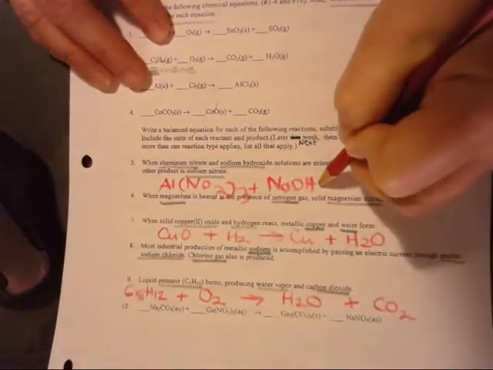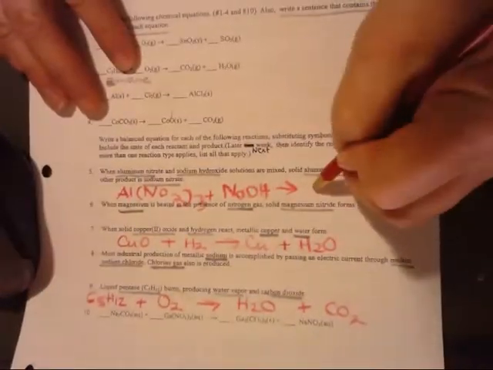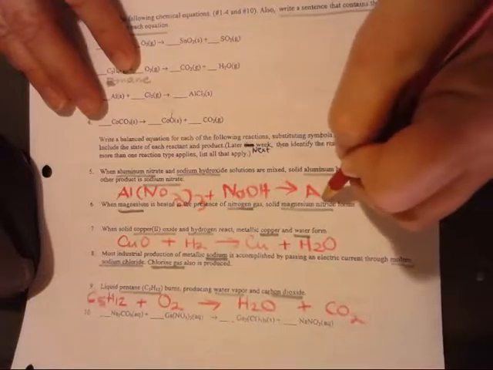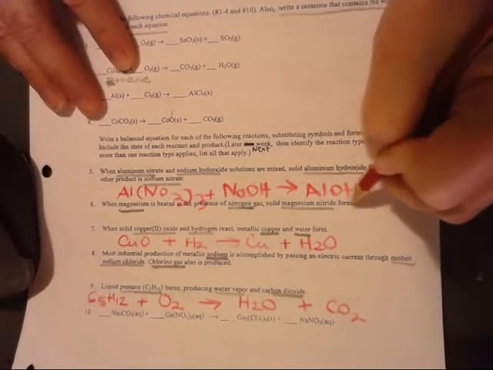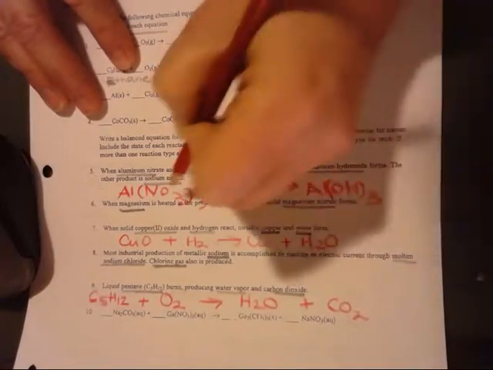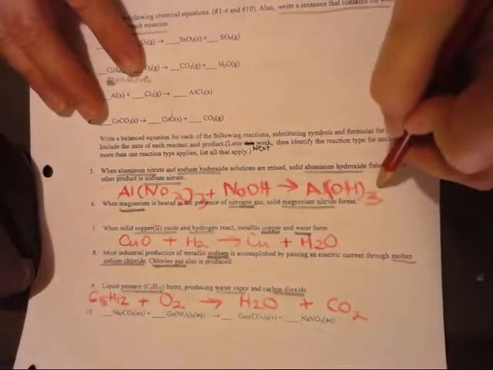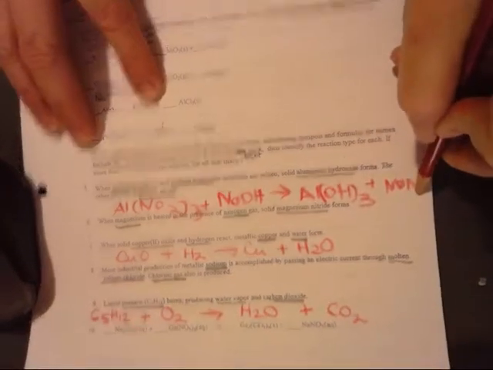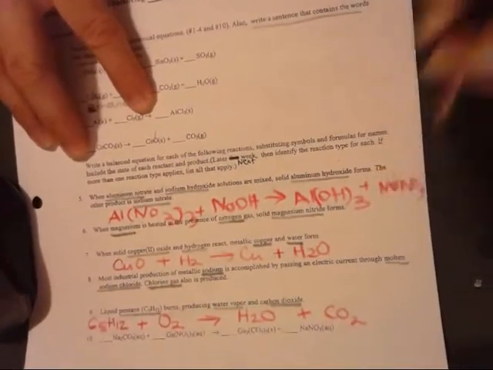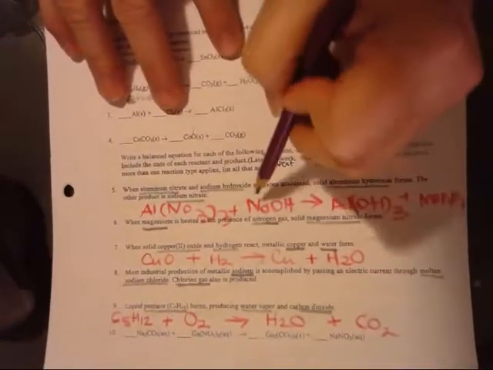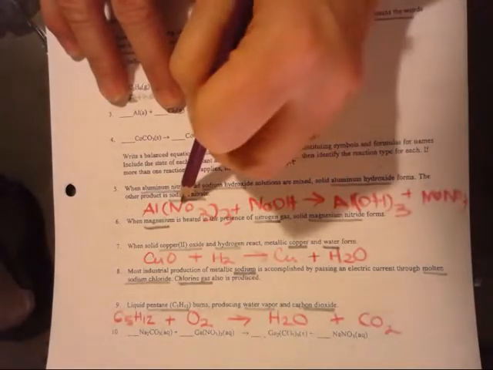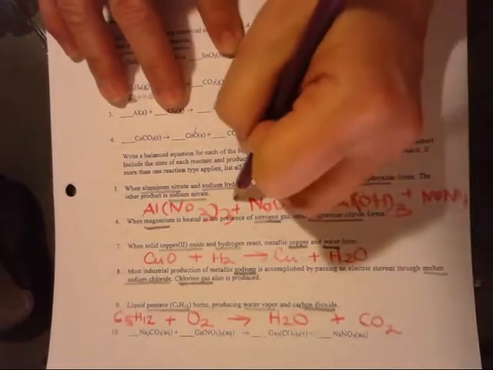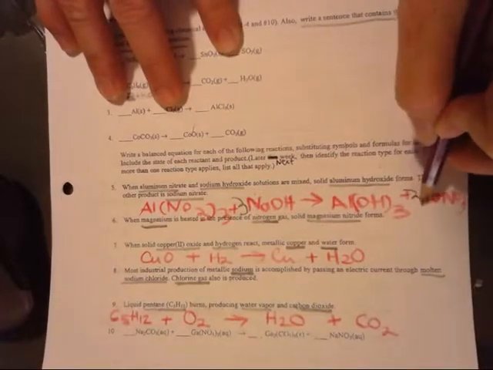It's going to make aluminum hydroxide, but the hydroxide has to be tripled, just like the nitrate's tripled. So you have to have 3 of these sodium hydroxides, because you tripled the nitrate, you tripled the hydroxide, so you got to put 3 here and a 3 here.